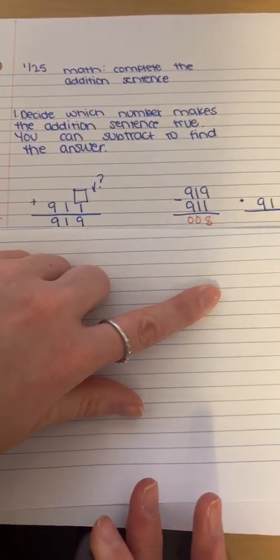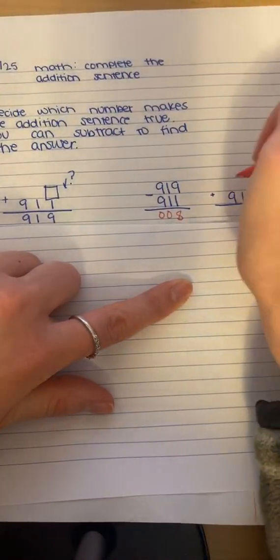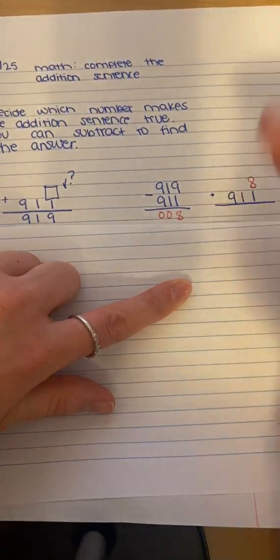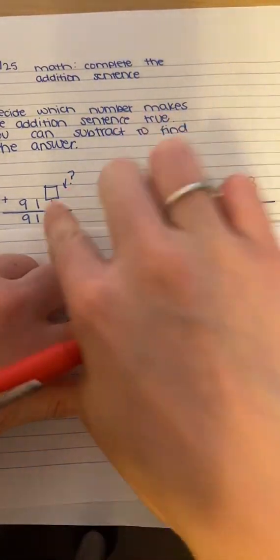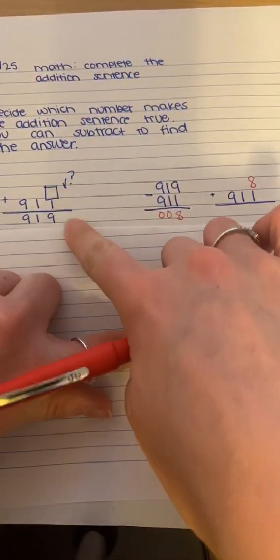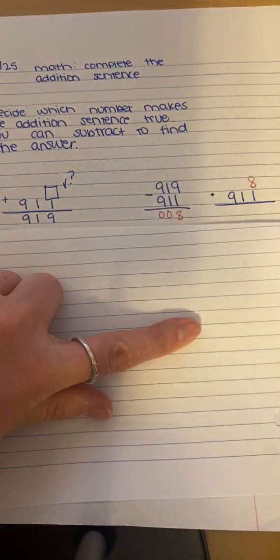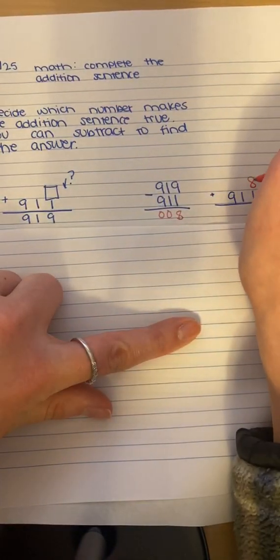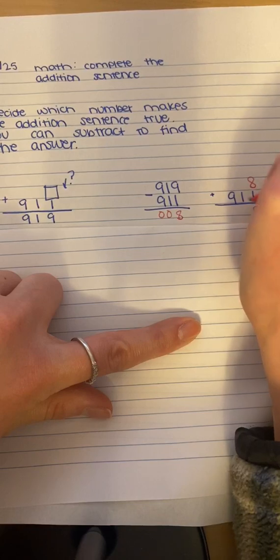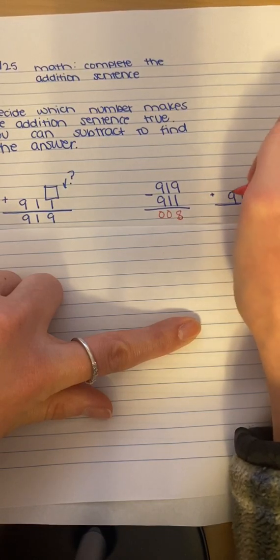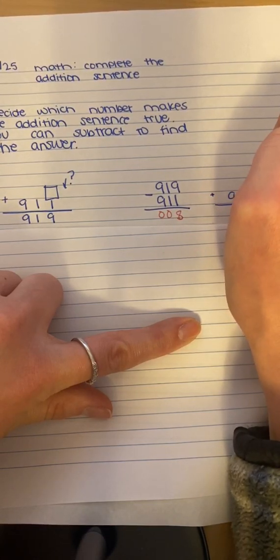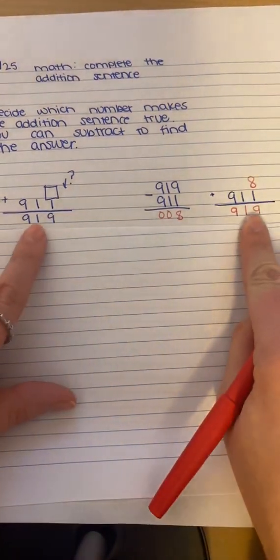But before I put it in the blank, let's double check our answer. So 8 plus 911, since we did the subtraction, it should give us this answer. So let's check our answer. 8 plus 1 is 9. 1 plus nothing is 1. 9 plus nothing is 9. Are our answers the same? Yes, so 8 is our correct answer.